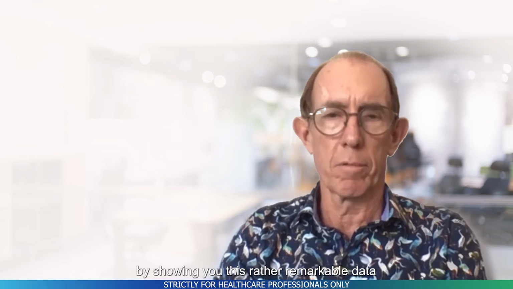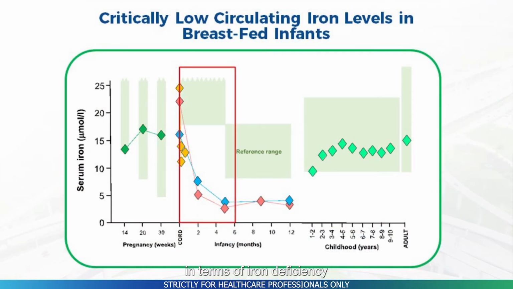I just want to finish this little bit by showing you this rather remarkable data in terms of iron deficiency from young children that we study in the Gambia. Let me show you first of all that the light green boxes are the reference ranges from a normal American, European, or whatever child. If we start with pregnancy on the left-hand side, those green diamonds are Gambian women, and they do pretty well in terms of their serum iron levels. At birth, the yellow and the pink diamonds there and the blue one, they're not too bad at all.